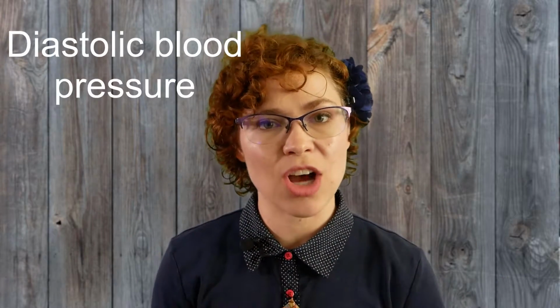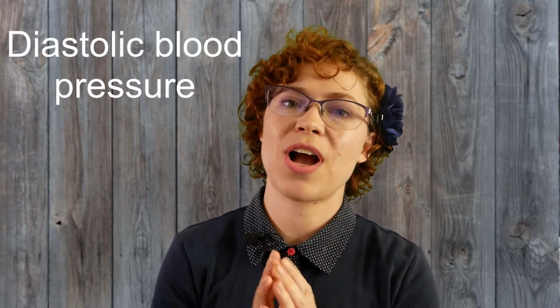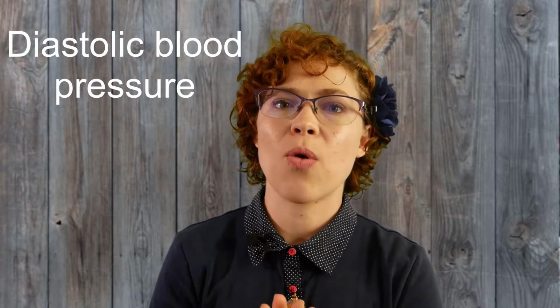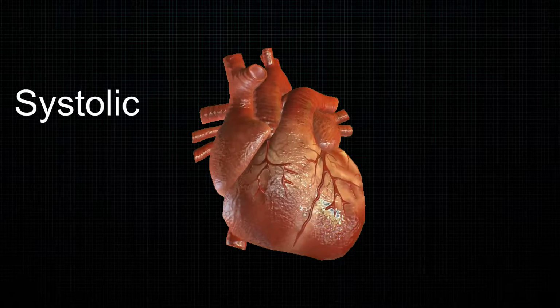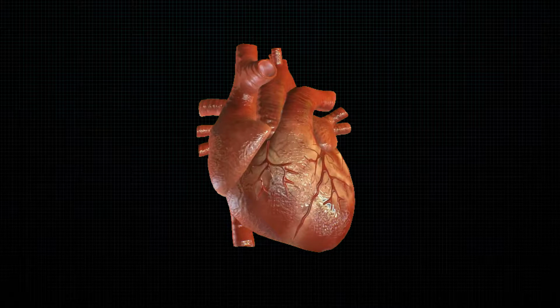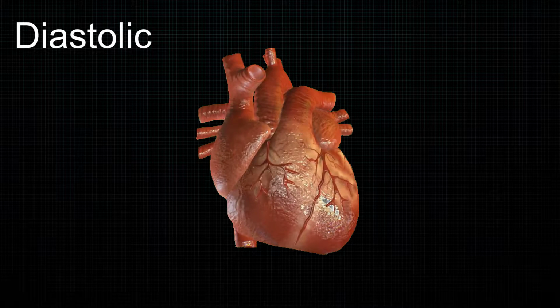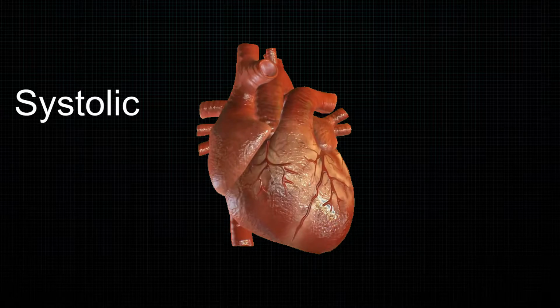However, diastolic blood pressure is the pressure of your blood on your artery walls when your heart is resting. And these two numbers are typically represented by some kind of a fraction, with your systolic blood pressure on top and your diastolic blood pressure on the bottom.